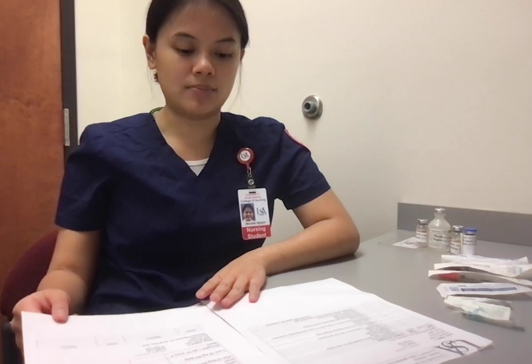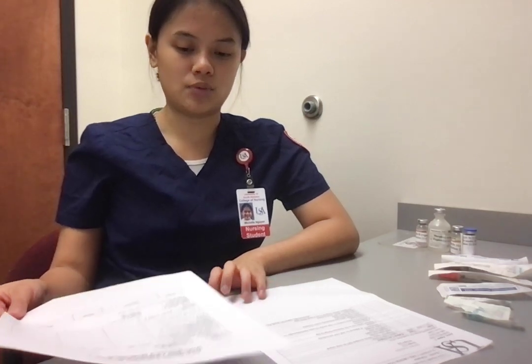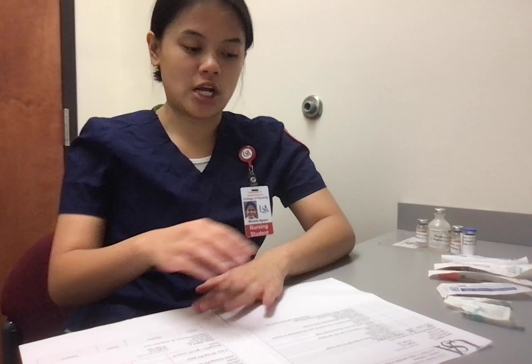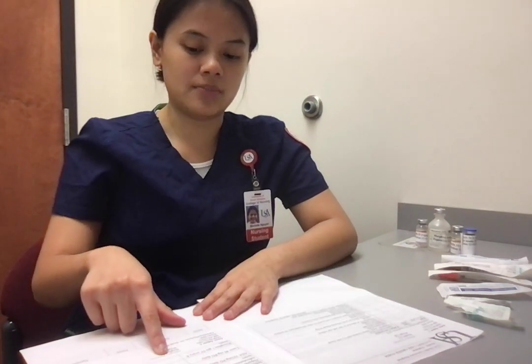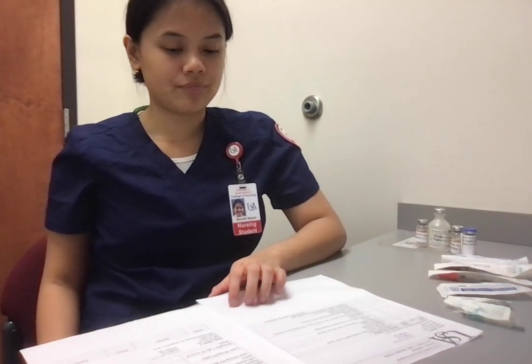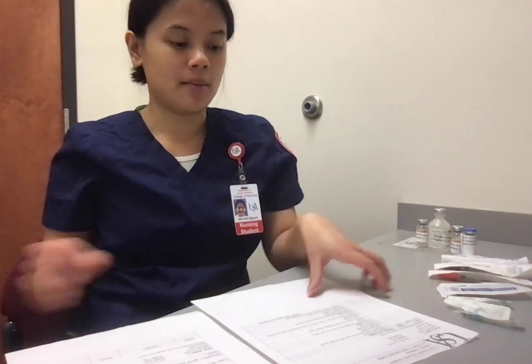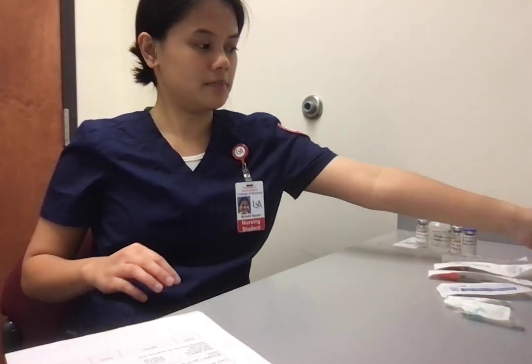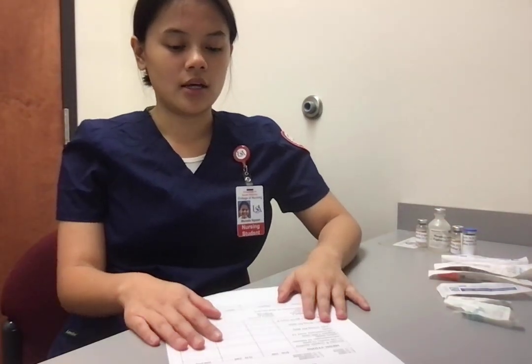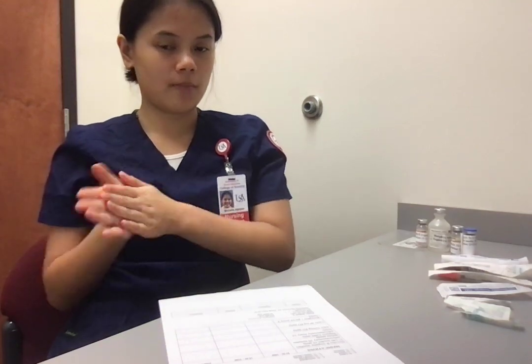Right indication, I would be making sure that his blood sugar levels are regulated. Now for my patient allergies. Allergies penicillin. Now I'm going to put my patient care order form to the side. Now I'm going to perform hand hygiene.